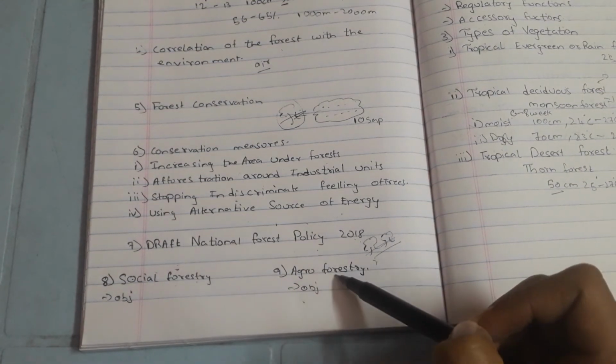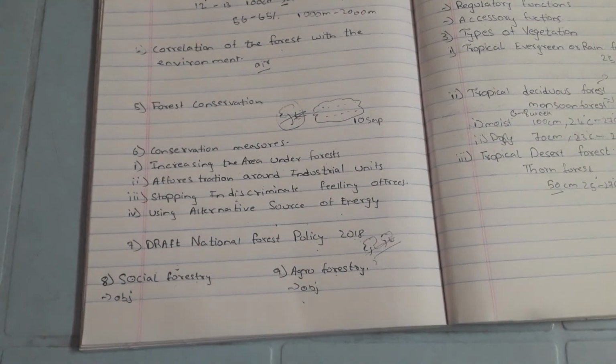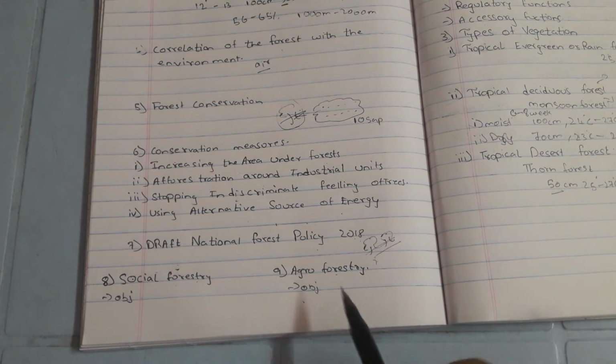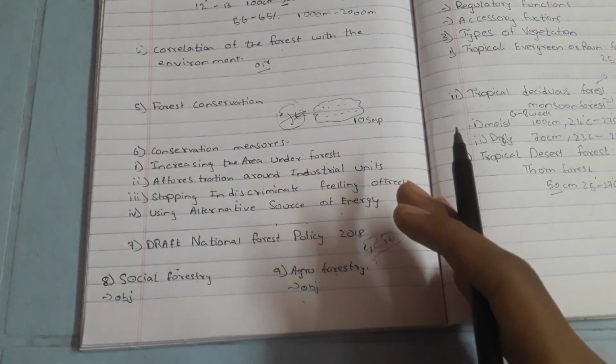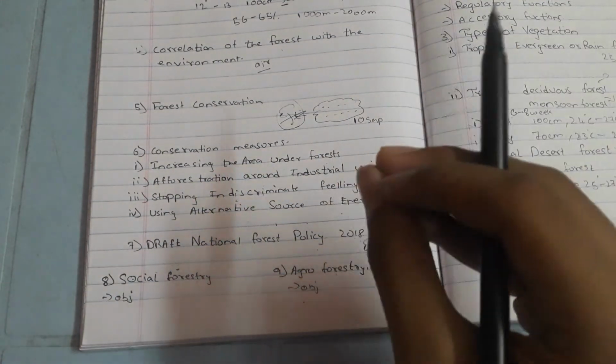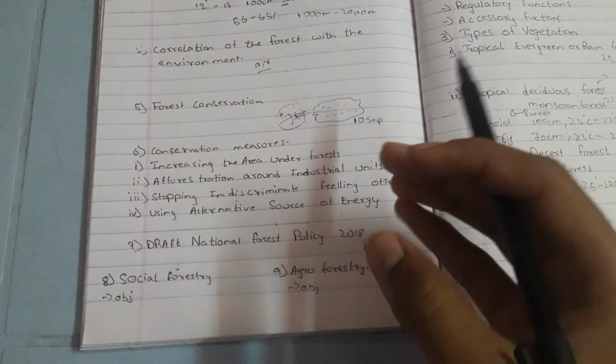Now, coming to agroforestry. What is agroforestry? Agroforestry is a part of social forestry and represents the intermediate stage between forestry and agriculture.